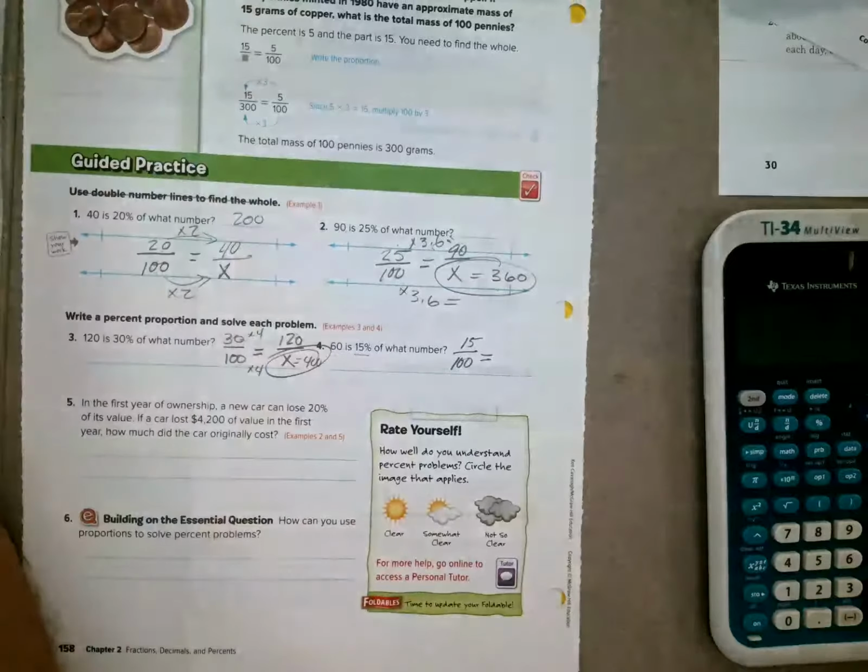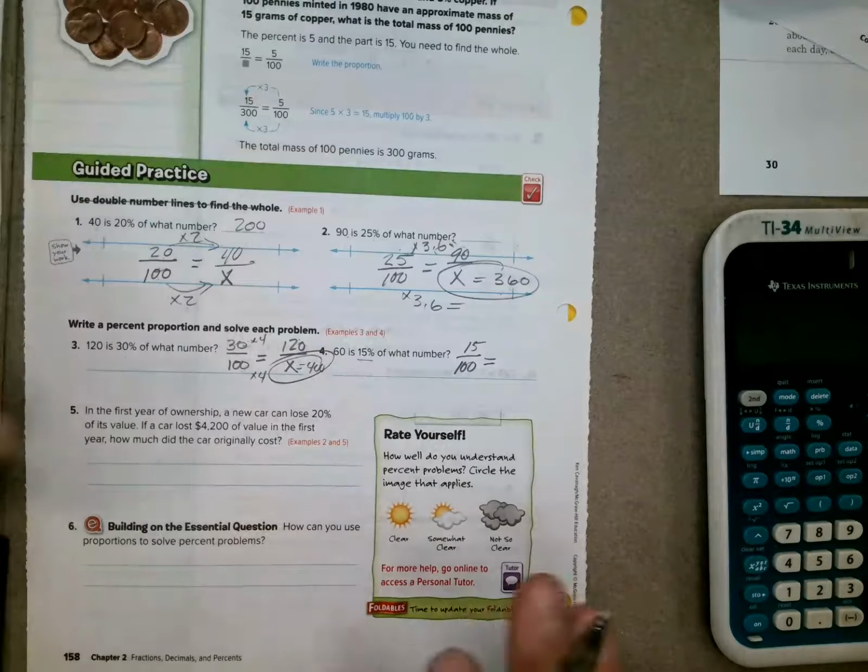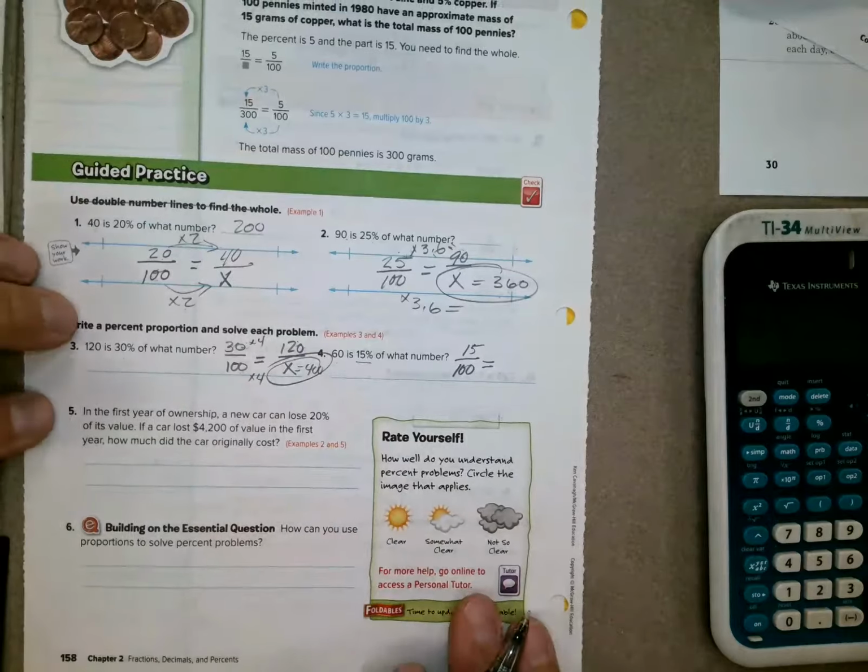Hold on, please. You ride bus 9? And sorry about that. They talked about bus 9 again.